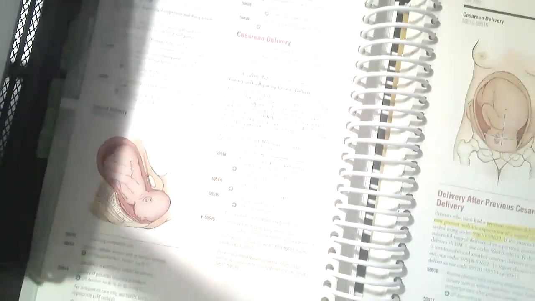All right. And then we have our delivery sections, and we have a vaginal section, and this includes some antepartum and postpartum care. So that's where you're going to have your routine obstetric care. And then cesarean delivery, which again is considered routine.